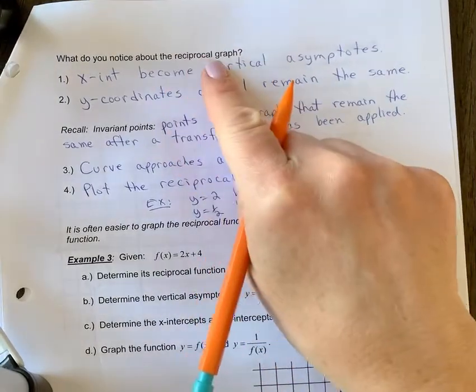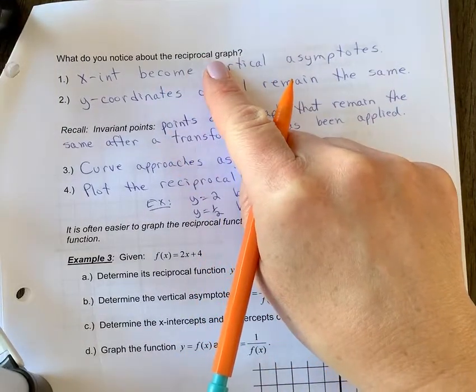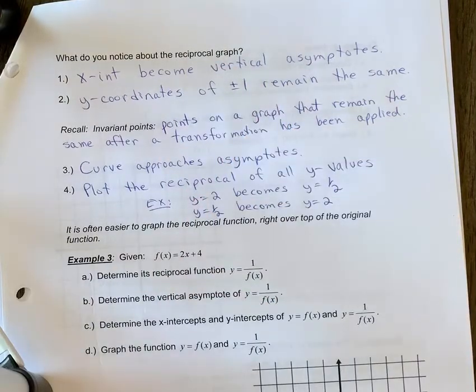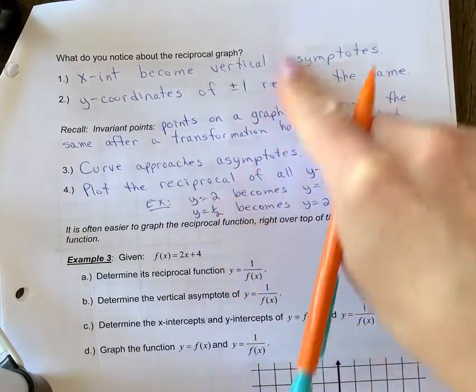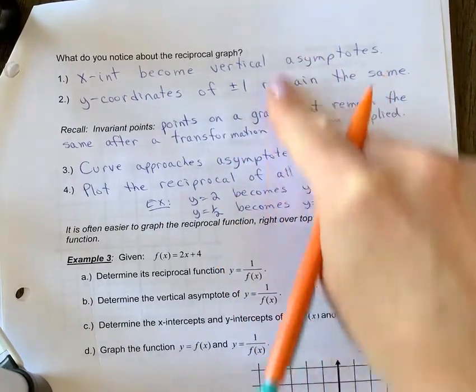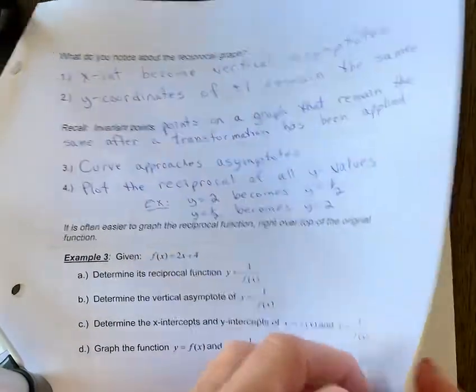What do you notice about the reciprocal graph? So what we're going to do is compare what my y equals x graph looked like to my reciprocal graph, and then we're going to come up with these statements here to review. We'll read these together in a minute, but what I want to do is just have you watch.